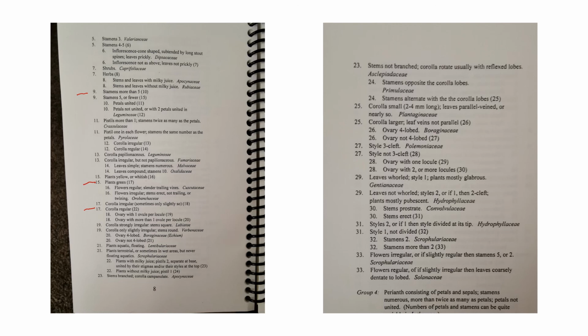And the stamens being opposite the corolla lobes or stamens alternate within the corolla lobes. So that is where we are. 25 corolla small, leaves parallel veined or nearly so. That is not the case. The corolla is larger and the leaf veins were not parallel. So we've moved on to 26. And the ovary was not 4-lobed. We pointed that out, so we're moving on to 27. And the style, which you could see there was 3 cleft, and which brings us to Polymoniaceae.